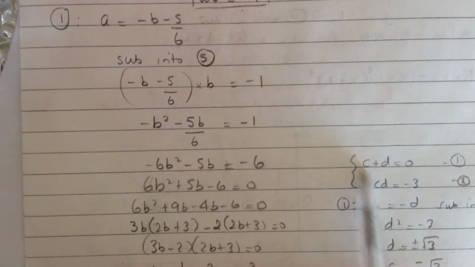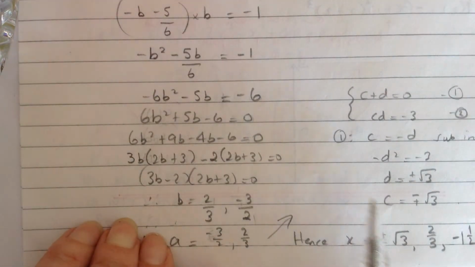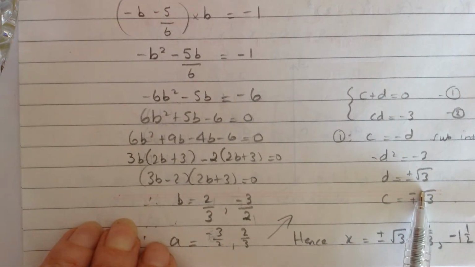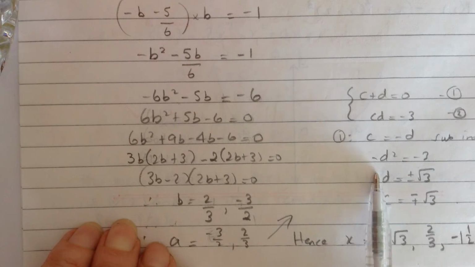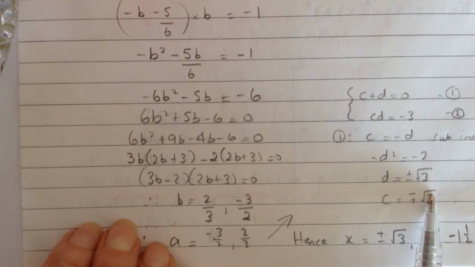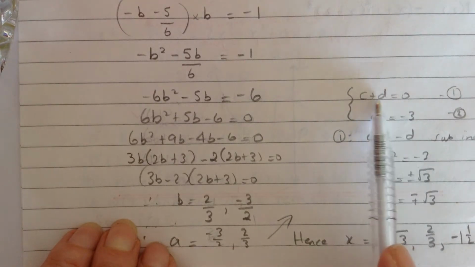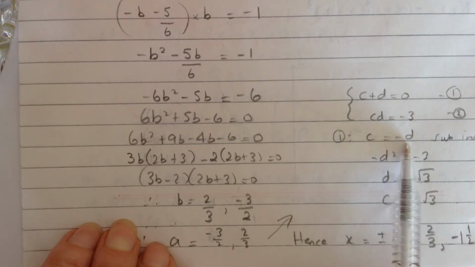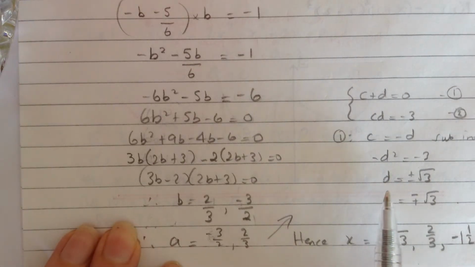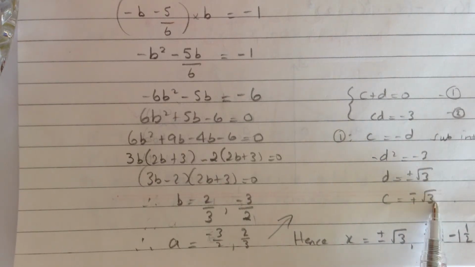Solving simultaneously, which is very simple to do, we get that D is equal to plus or minus root 3. When D is equal to plus root 3, C is equal to minus root 3. When I substitute in D = -root 3, I get C = plus root 3.